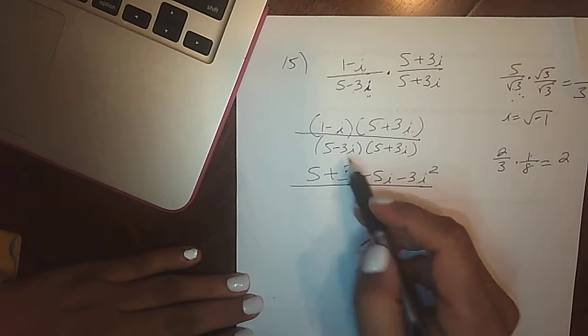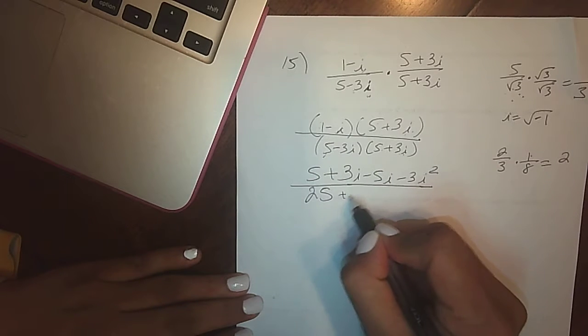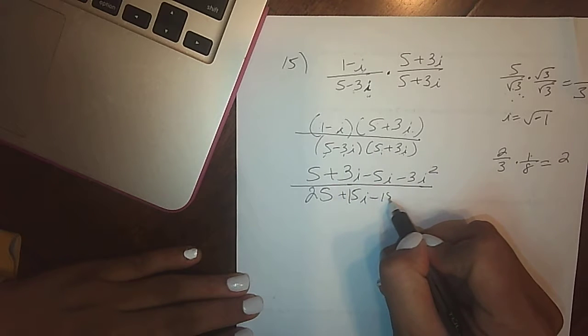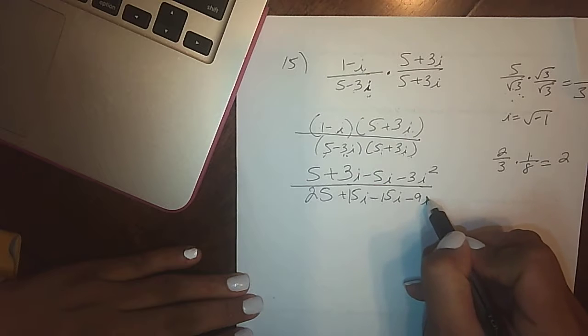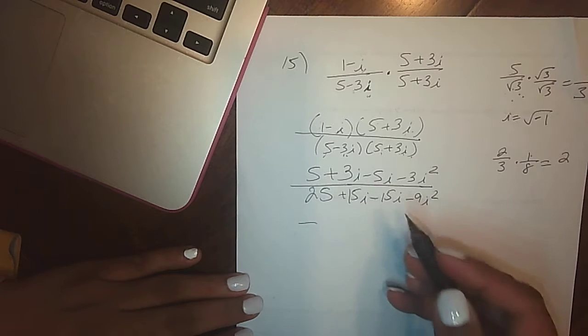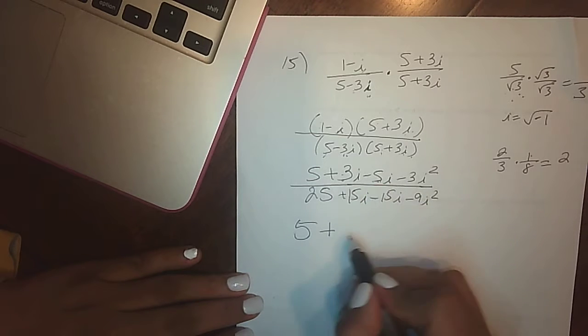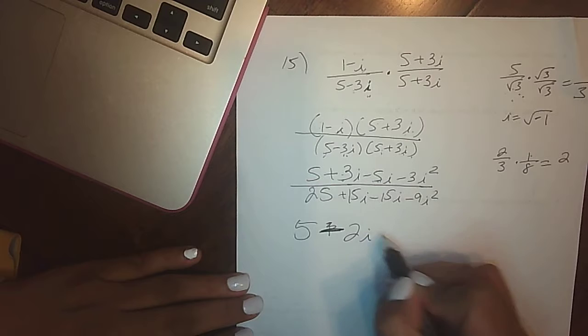On the bottom, distributive property, 5 times 5 is 25. 5 times positive 3i is 15i. Negative 3i times 5 is negative 15i. Negative 3i times positive 3i is negative 9i squared. Okay, now we're just going to combine like terms and simplify. These two i's added together give you minus 2i.